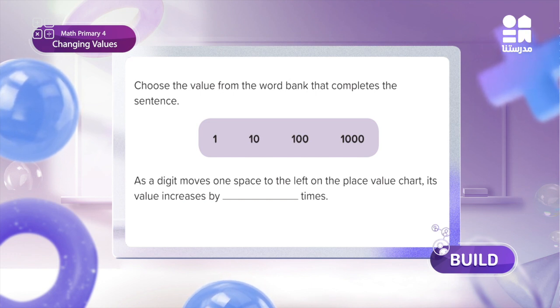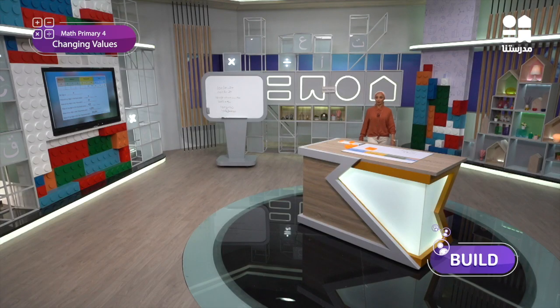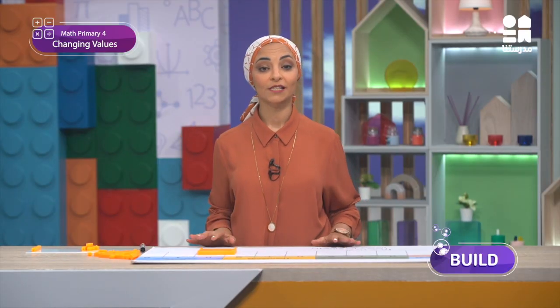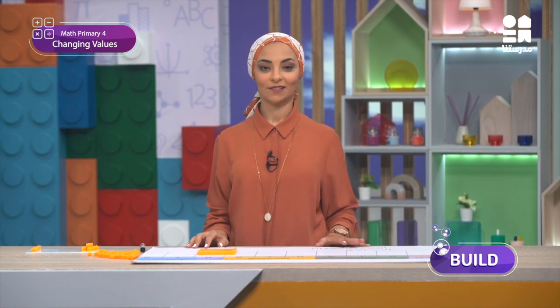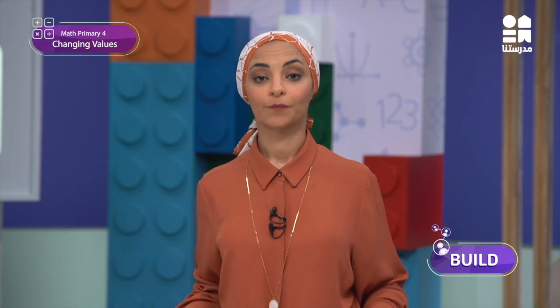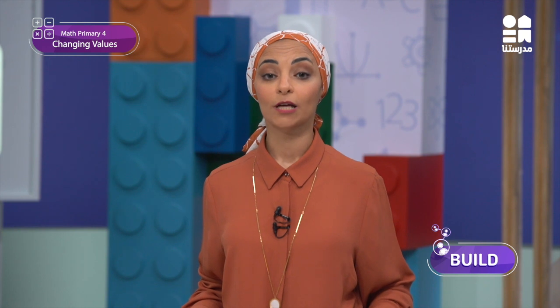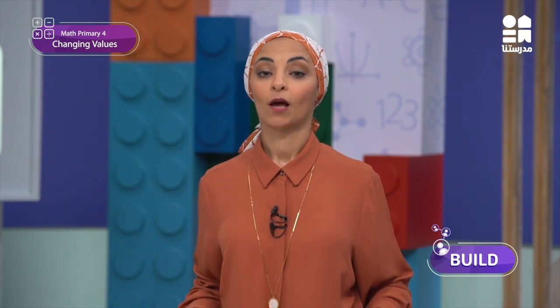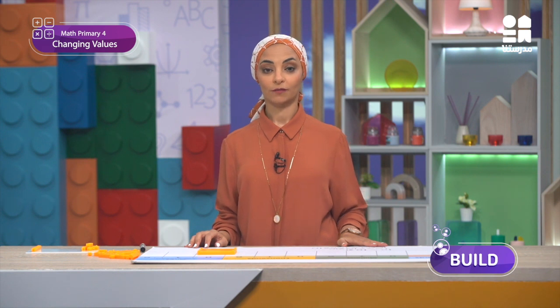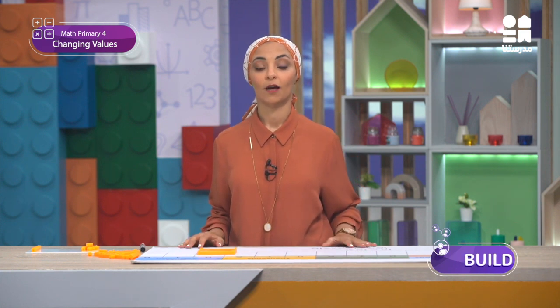Place value relationships. Let's move here. As a digit moves one place to the left in the place value chart, its value increases by what? Exactly by 10 times. Let's revise together. Again, 1 in the tens, its value equals 10, right? And 1 in the hundreds, its value equals 10 times tens, meaning 100. And also 1 in the thousands, its value equals 10 times hundreds. Okay, so we can also deduce the rest of the values. The rest of the values you can make alone. So we know that moving to the left means multiplying by 10.